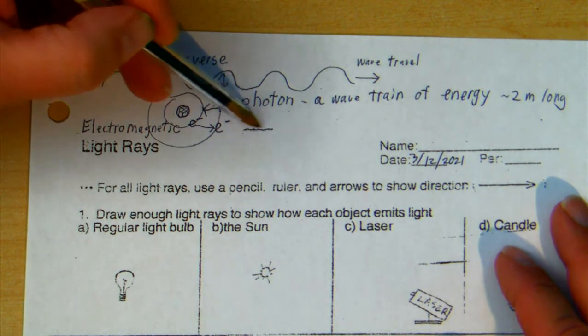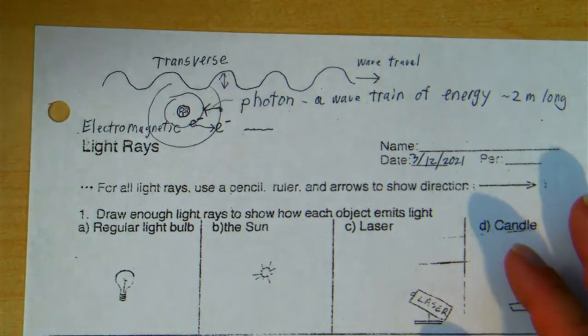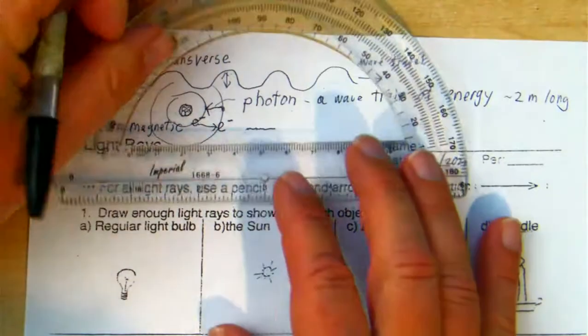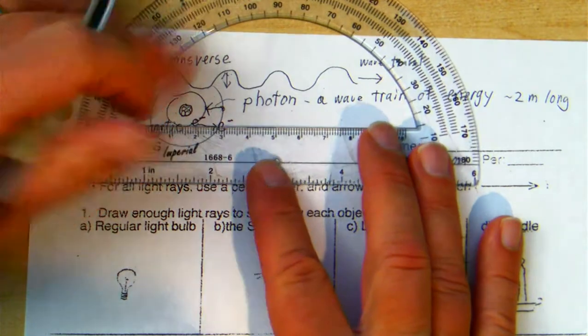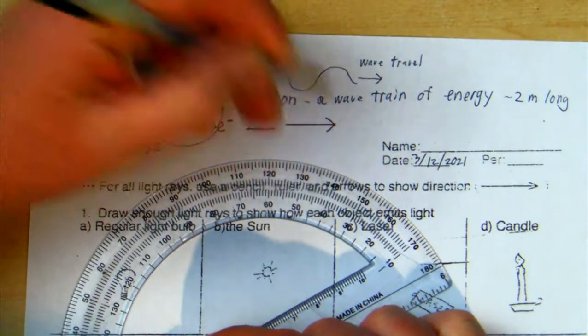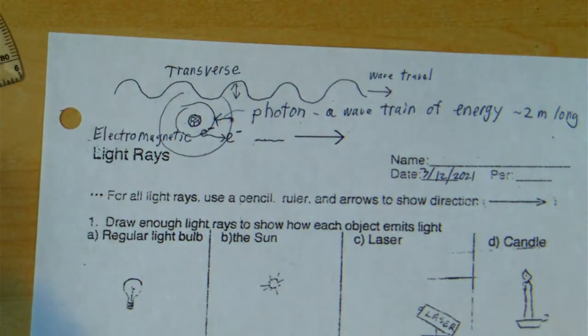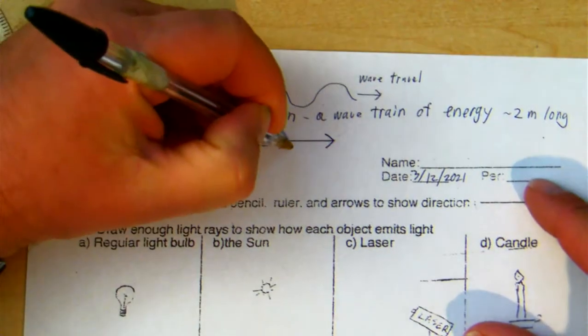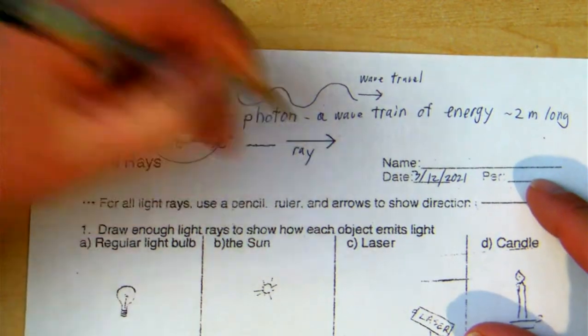Well, there's no point in drawing it like that. So when we draw a photon, we zoom out enough that we can just draw a straight line, stick an arrowhead on it, and that is a ray of light.